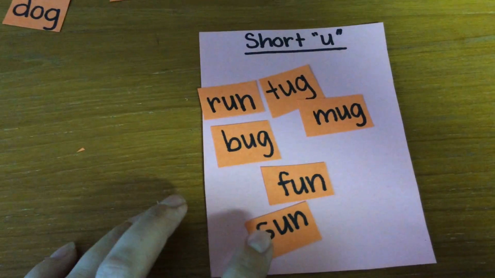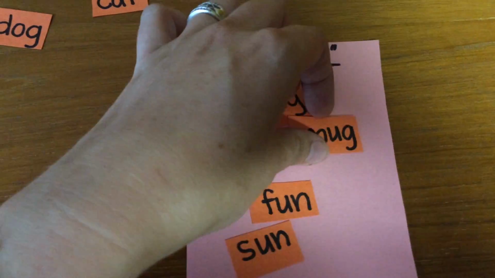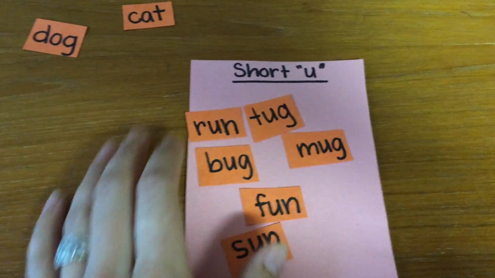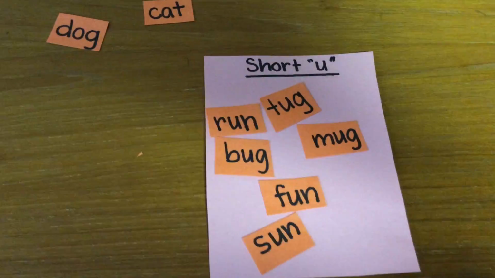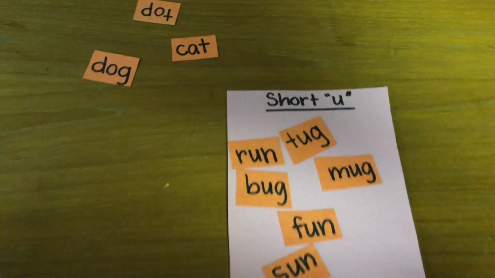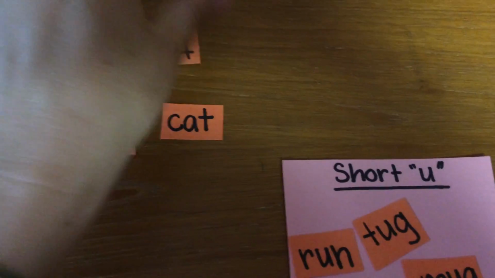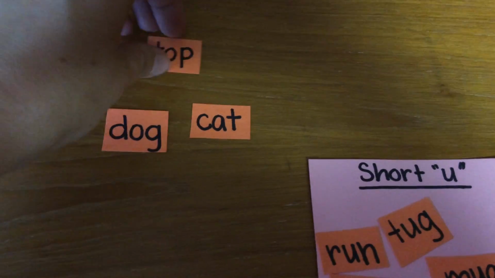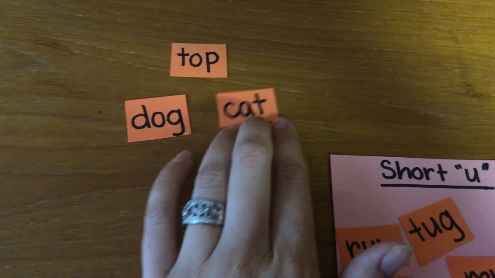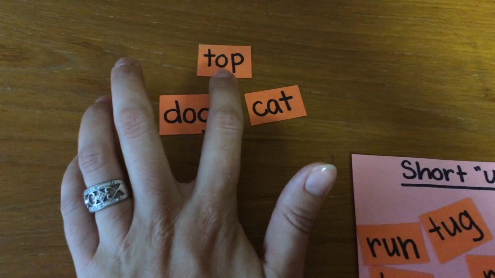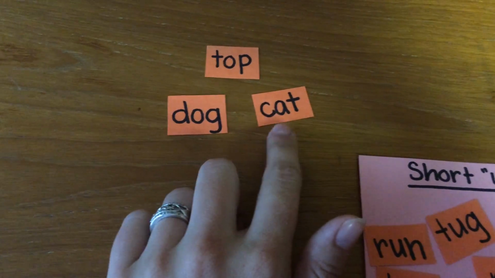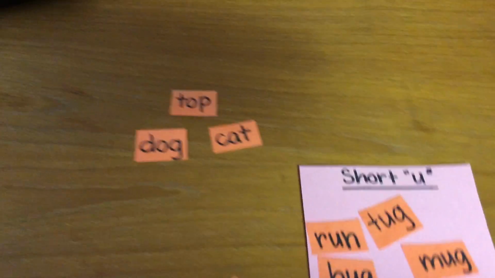Run, bug, fun, sun, tug, mug. This just solidifies that they all have the short U sound in them. And then we could always read our words that don't fit in the right category and determine what short vowel sounds they have in them. Dog and top both have the short O sound, and cat has the short A sound.